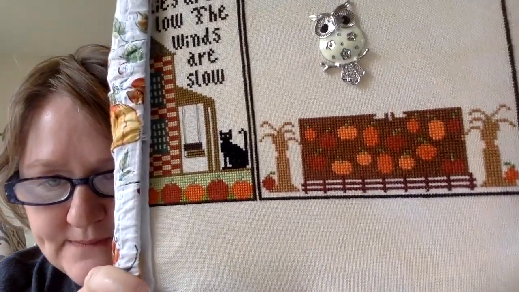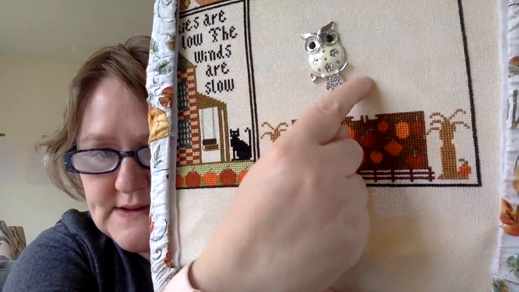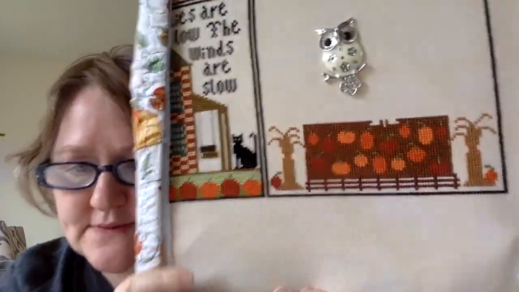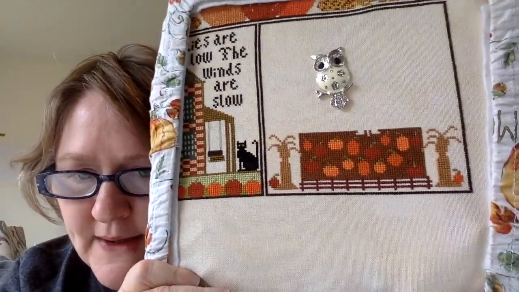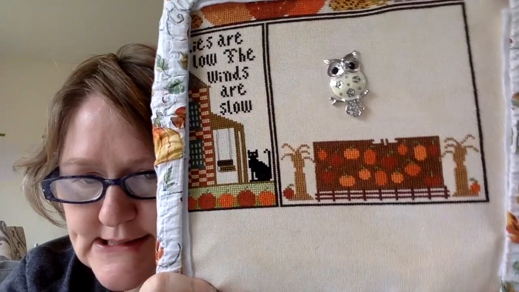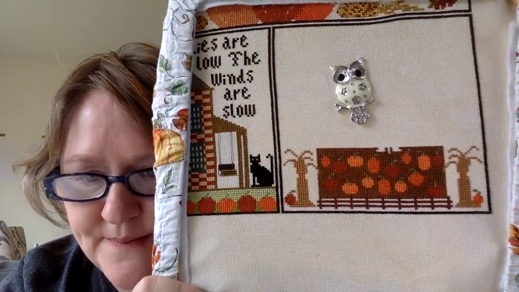But I got that done. So I was happy to get that, and those are the feet of the scarecrow. So the scarecrow goes right here, and then the barn goes around him. So, yeah, it's a pretty easy stitch. It just takes tenacity. That's all it is.